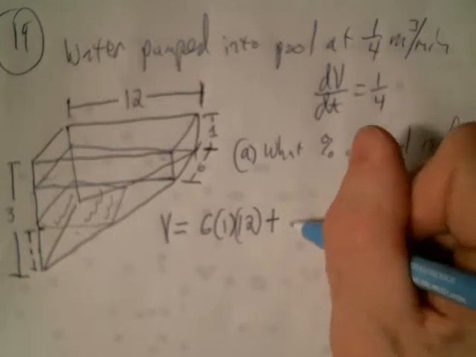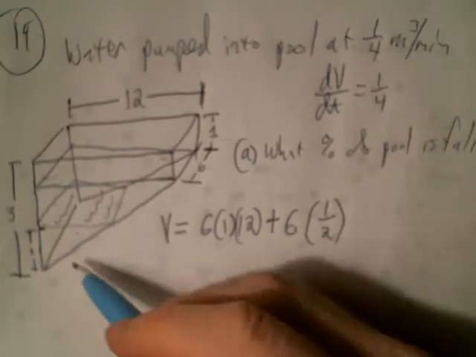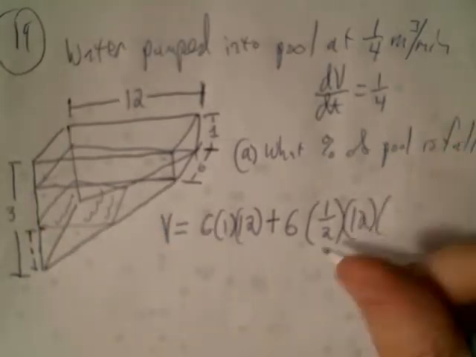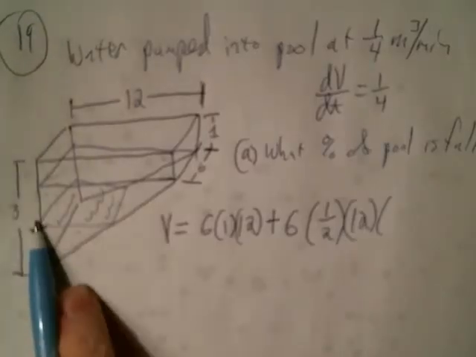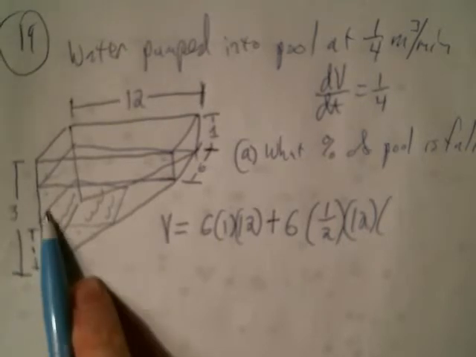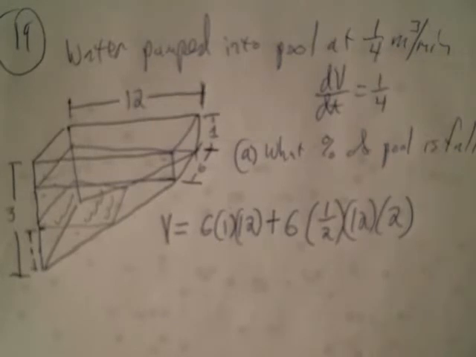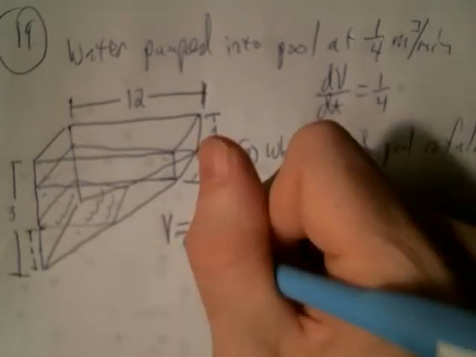So it'll be 6 times 1/2 times base, which is 12, times height, which is, well, if this is 3 and this is 1, this distance is 1, and therefore this distance is 2. So multiplying and adding, you get 144 meters cubed for the volume of the pool.